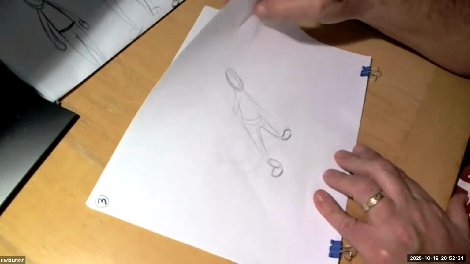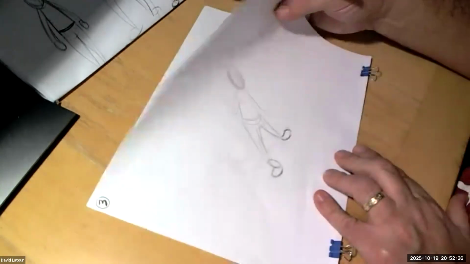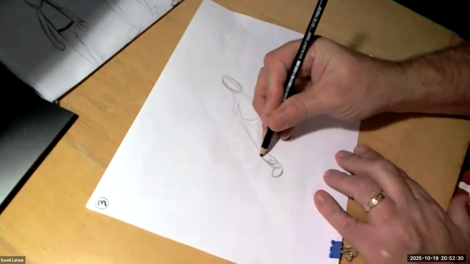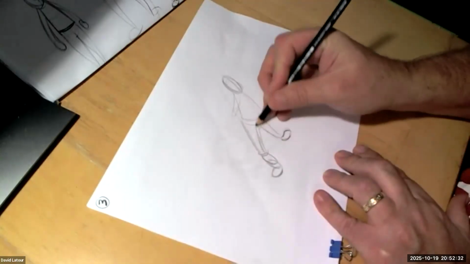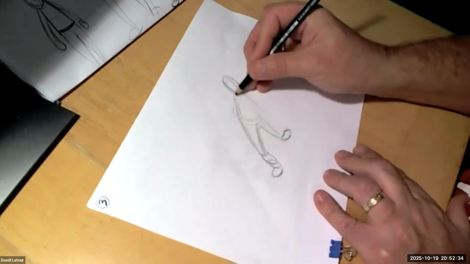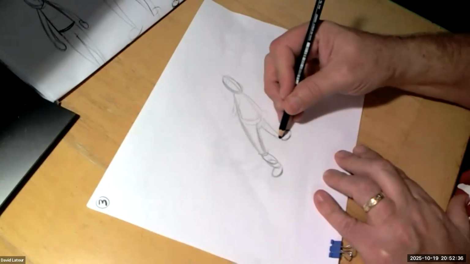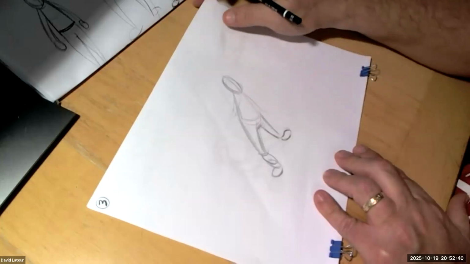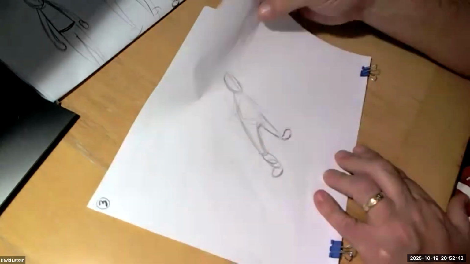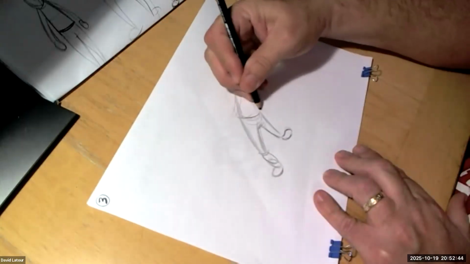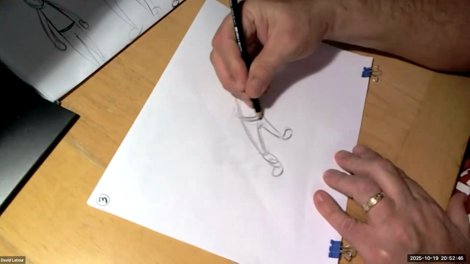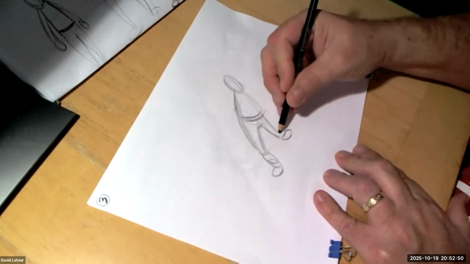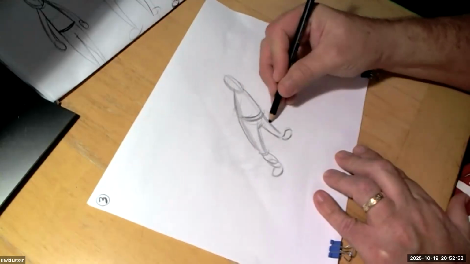I don't want his leg to look like it's stretching far. I have to lift this foot up a little bit more. He's lost a bit of volume from my original drawing there, so I just gotta chonk him up a little bit.